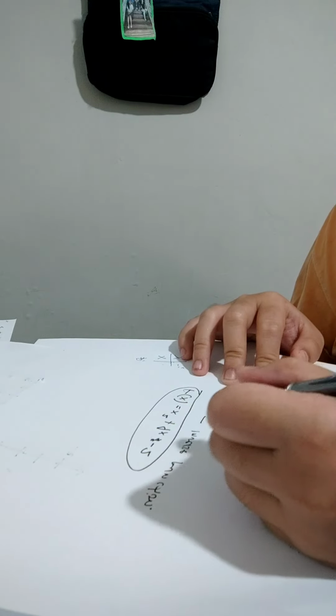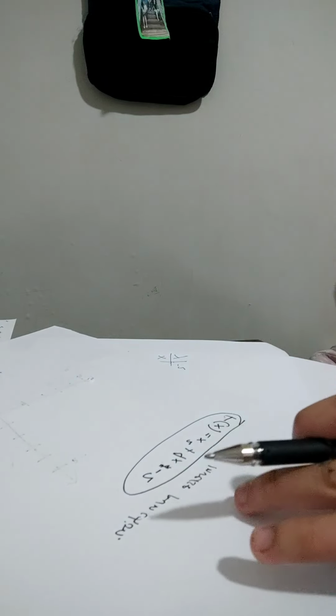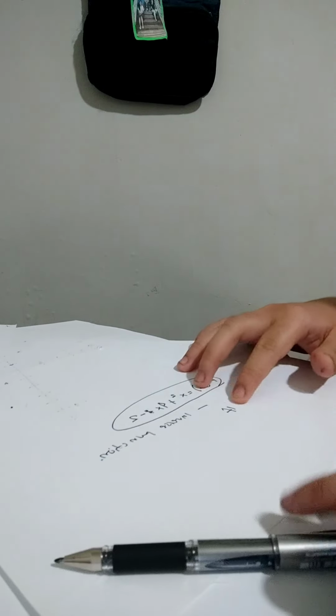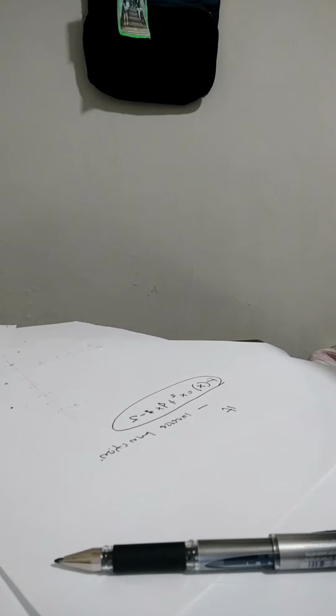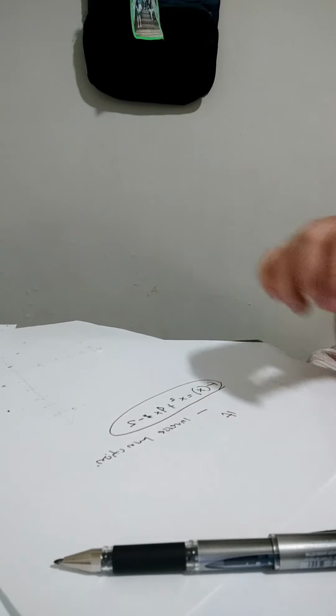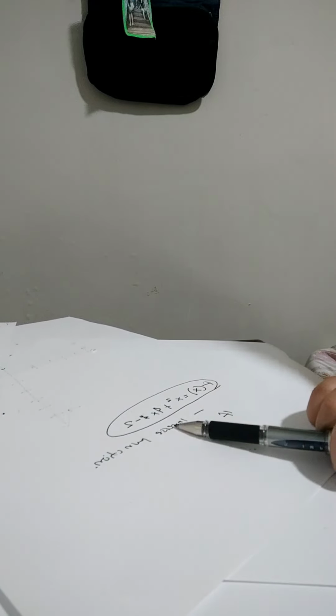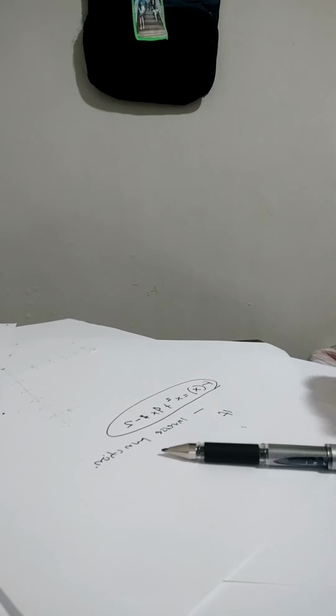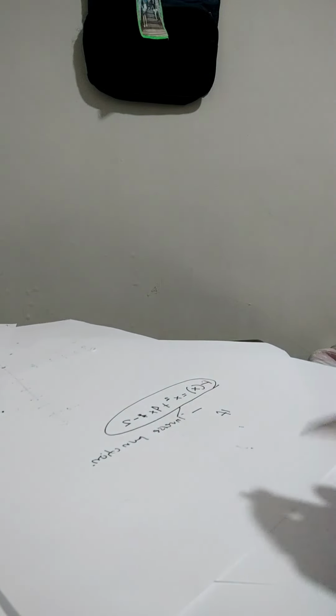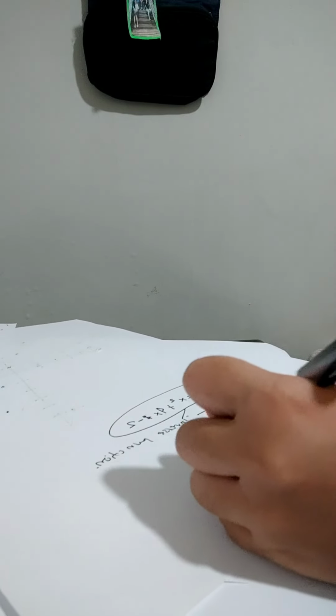If it is one-to-one, the highest exponent should be an odd number. But if the exponent is even, it is automatically not an inverse function. So that is the reminder.